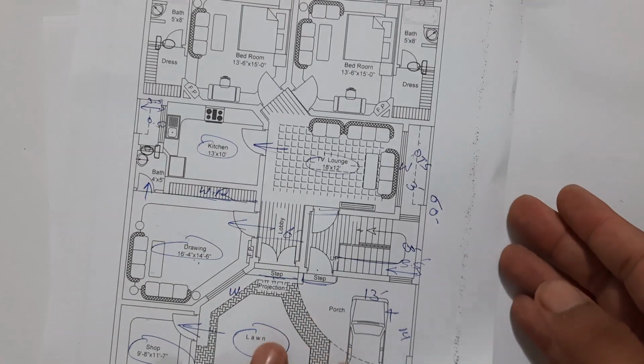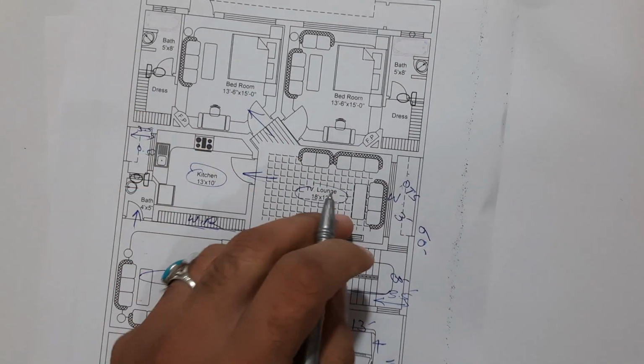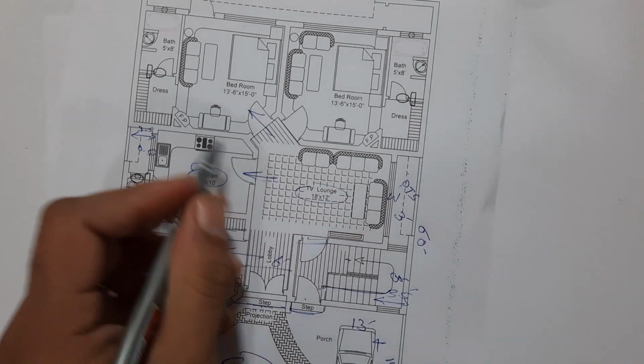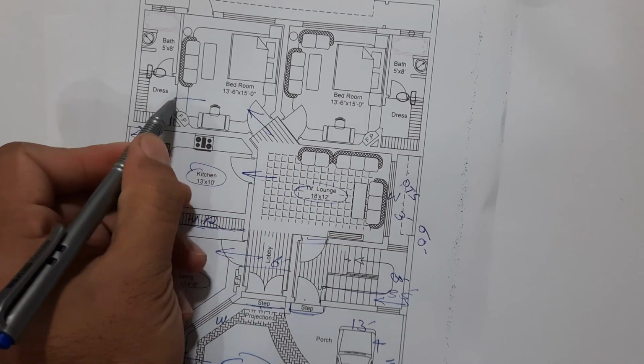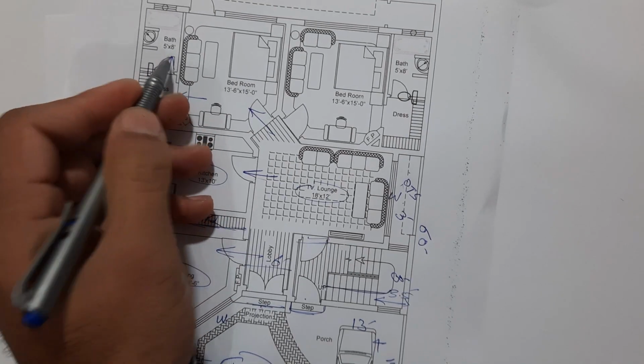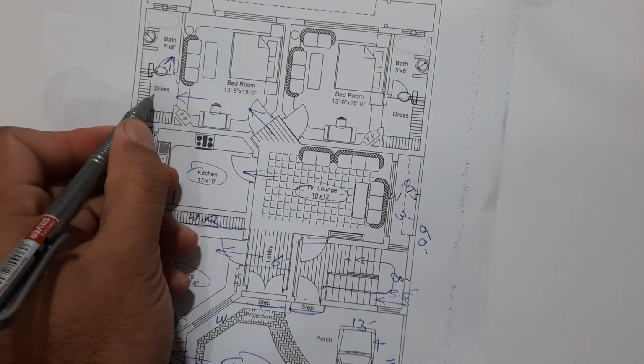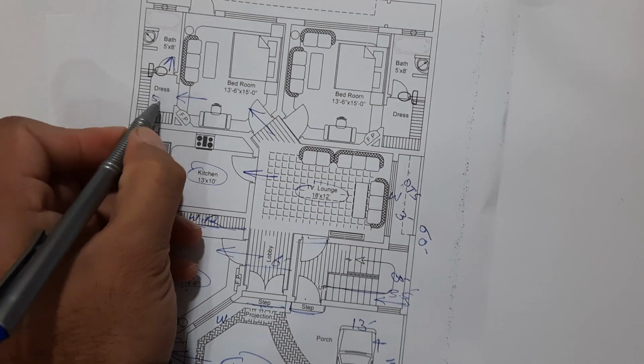Next guys, you will find two bedrooms. So the first one is this bedroom. Size is 13 feet 6 inch by 15 feet. Here attached, you can see this is a dress and this is bath. Size of this bath is 5 feet by 8 feet, and this is a dress. Also this is 5 feet by 6 feet.